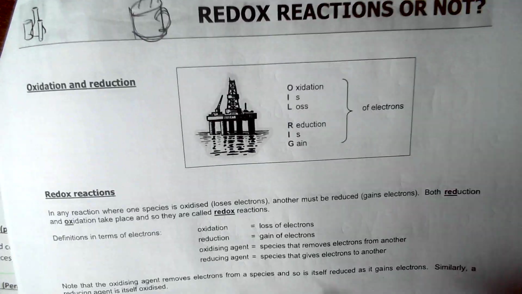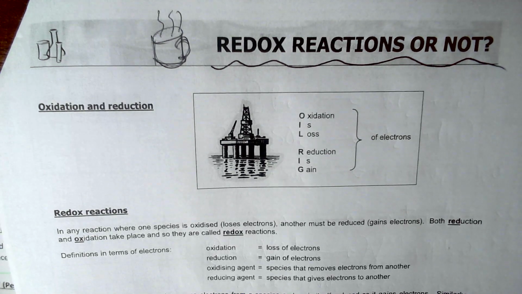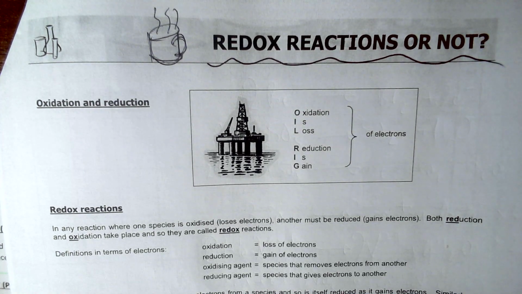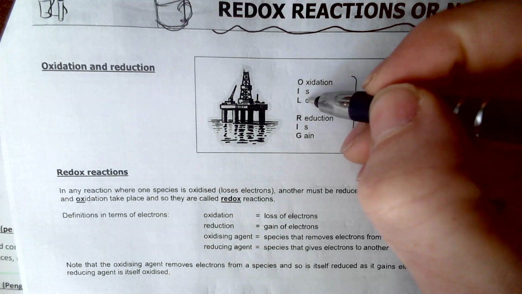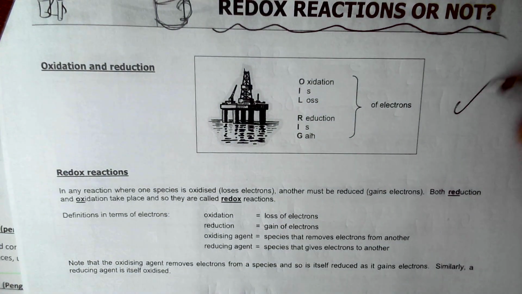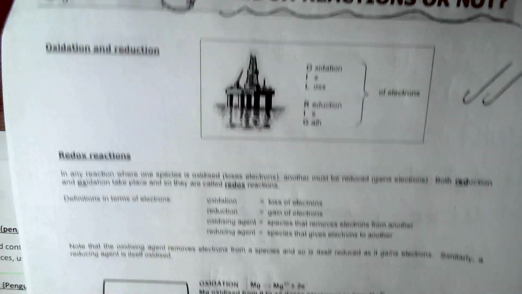Right, I'm back. So what we've got is this final sheet called "Redox reactions or not? How to spot a redox reaction," and we're also going to learn some vocabulary. We already know that oxidation is loss of electrons and reduction is gain. That should be clear to you. There is another little bit of vocab we need.